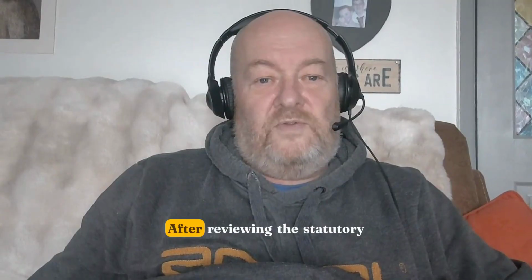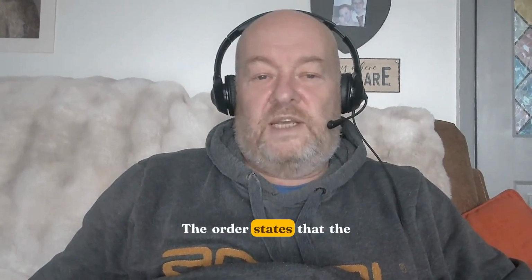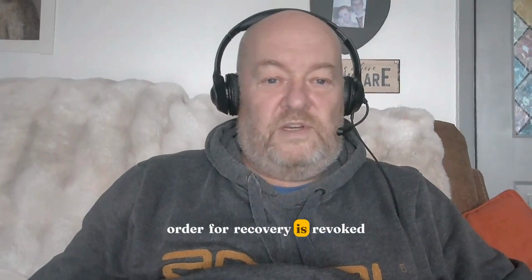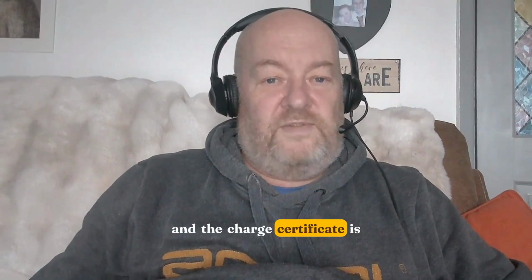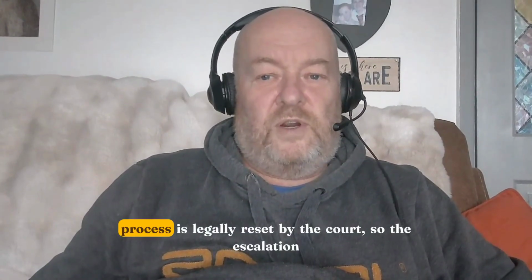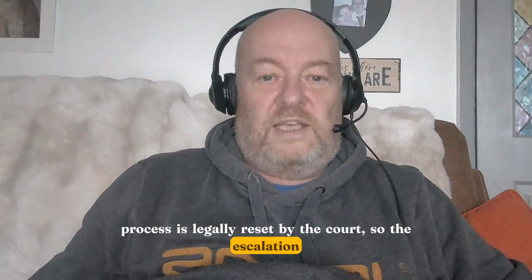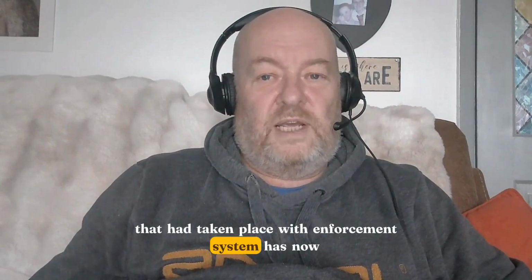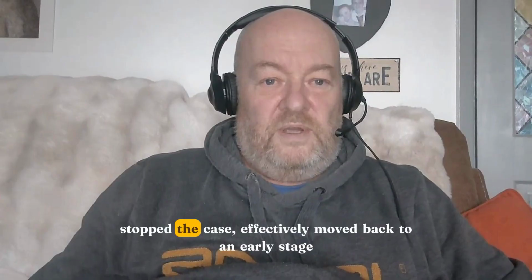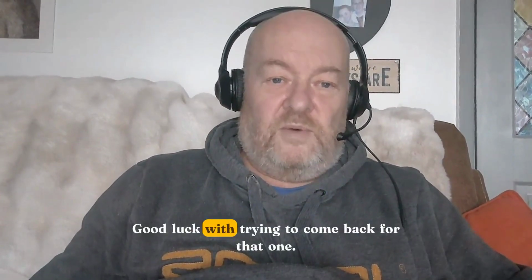After reviewing the statutory declaration, the court issued the order. The order states that the order for recovery is revoked and the charge certificate is cancelled. What this means in practical terms is that the enforcement process is legally reset by the court. So the escalation that had taken place through the enforcement system has now stopped. The case effectively moved back to an early stage of the process. Good luck with trying to come back for that one.